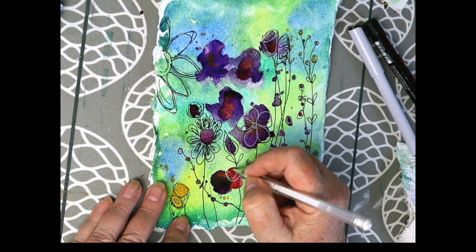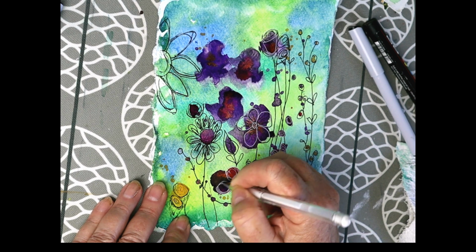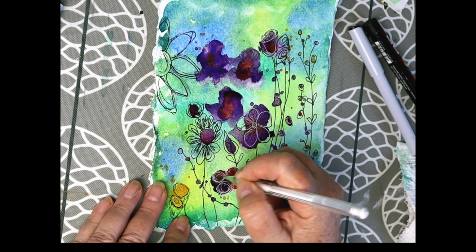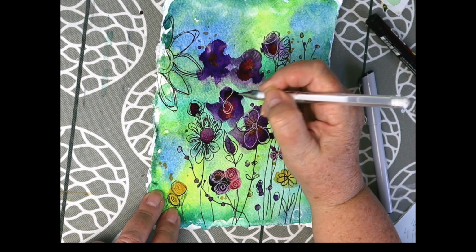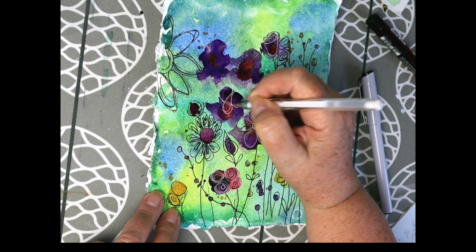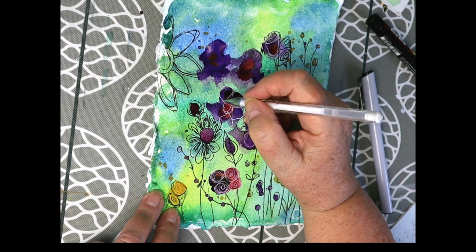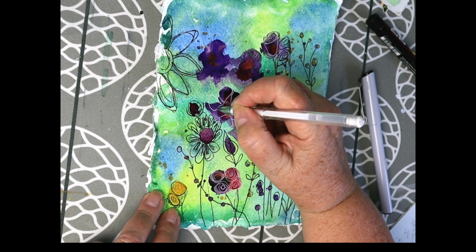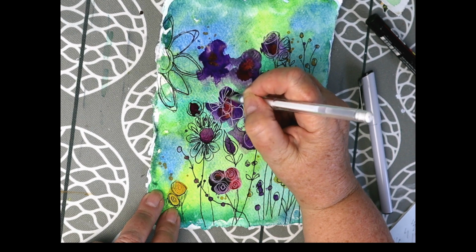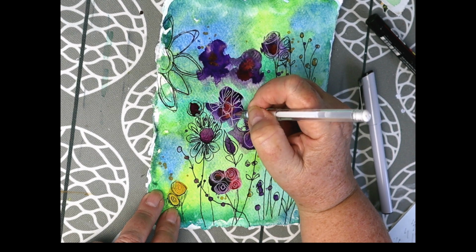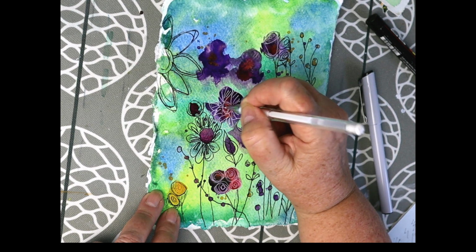So let's make 4 little flowers down here in a bunch. Just make that the center of a flower, and have those sort of, don't know what shape you'd call them. Nice. And put some stripes in them. And some dots in the middle.